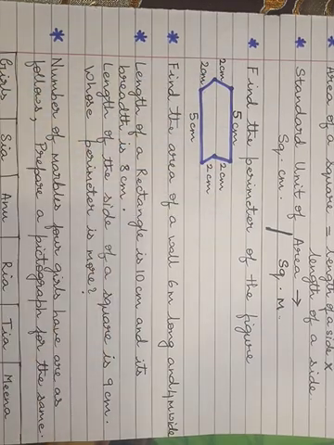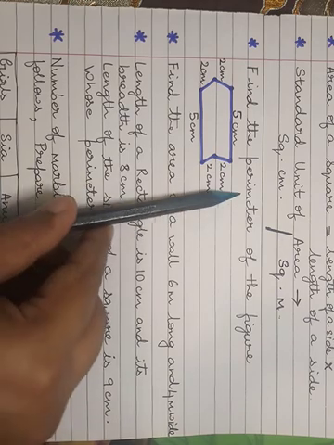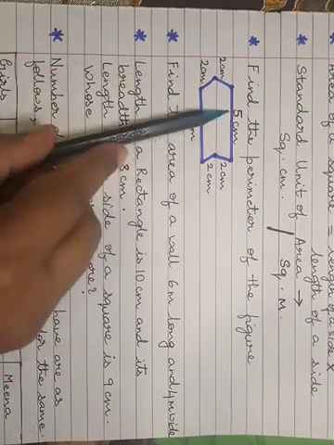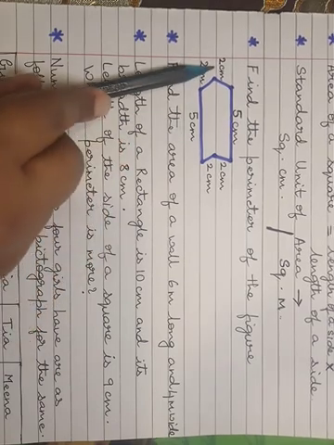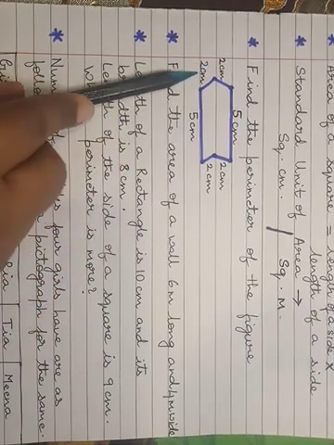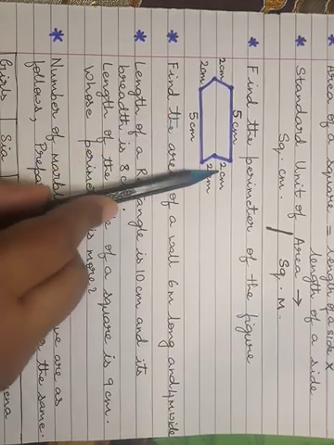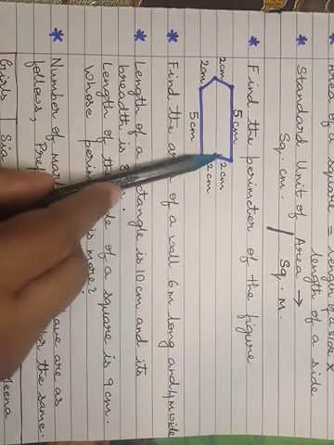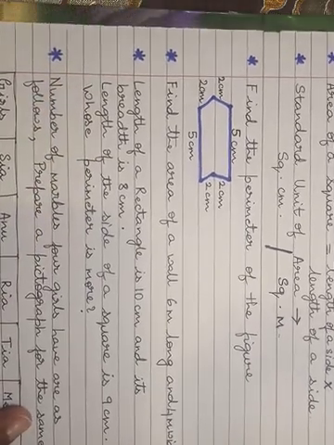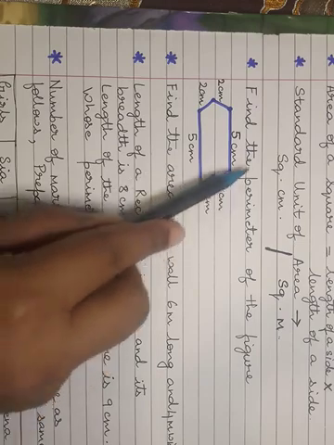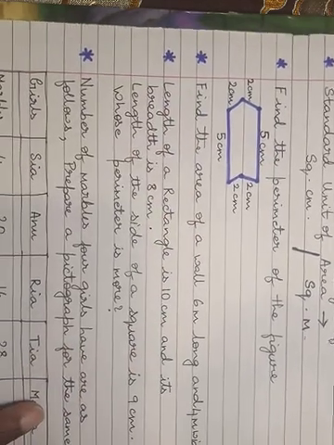Remember, to find the perimeter we have to add all the sides. So 5 centimeters plus 2 centimeters plus 2 centimeters plus 5 centimeters plus 2 centimeters plus 2 centimeters. Perimeter is when you add all the sides together.